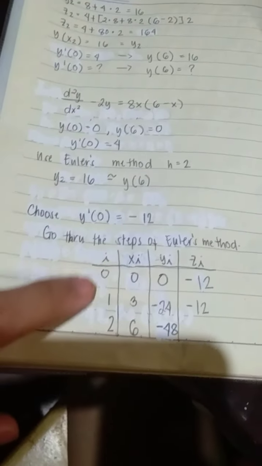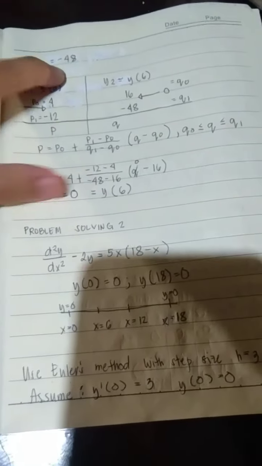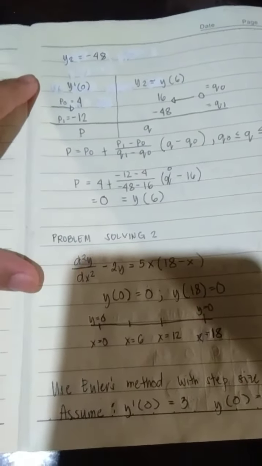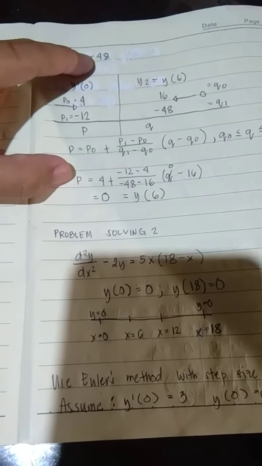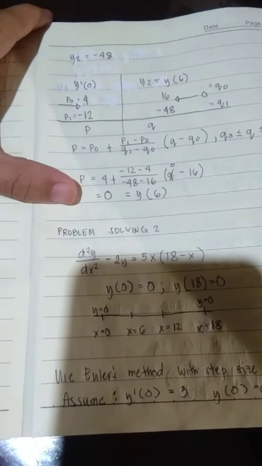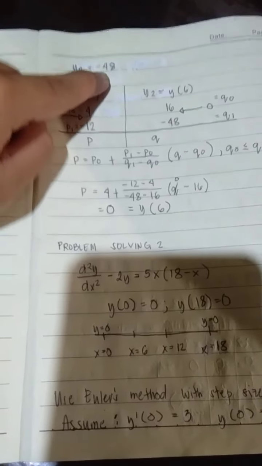So we will use again Euler's method. So y sub 2 is equals to negative 48.